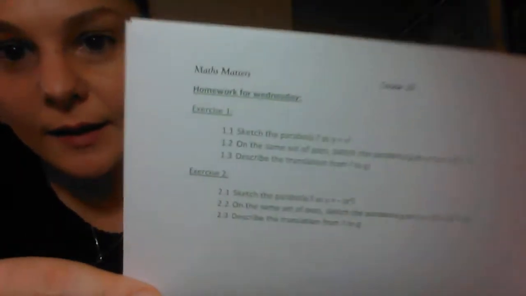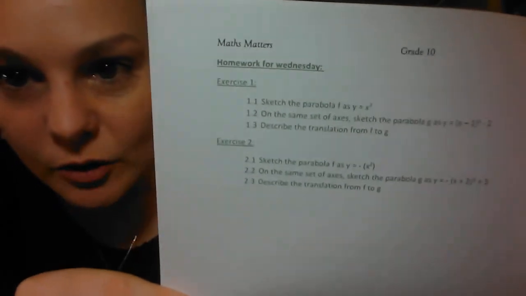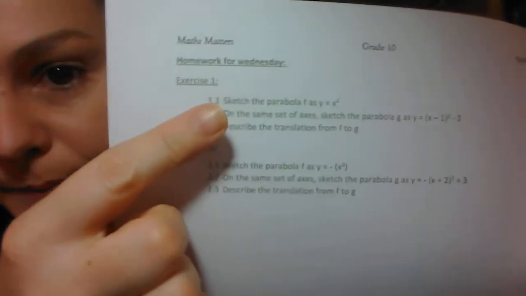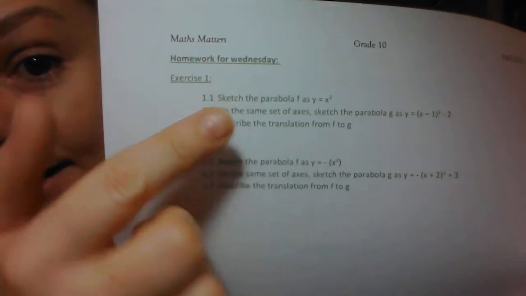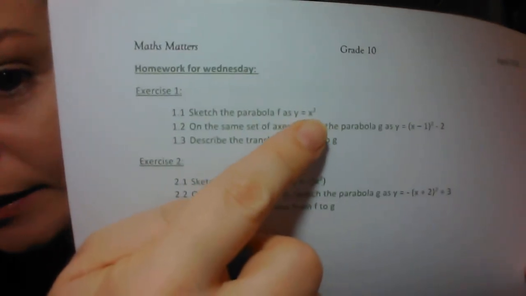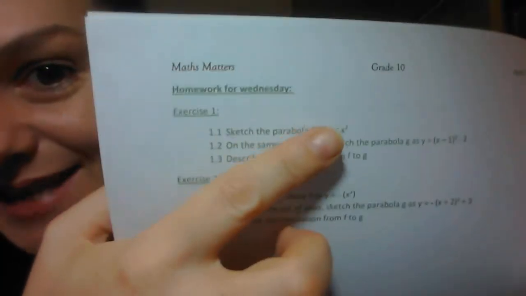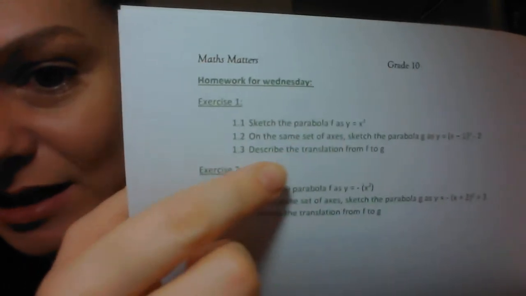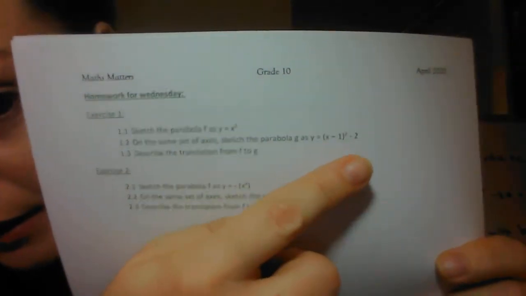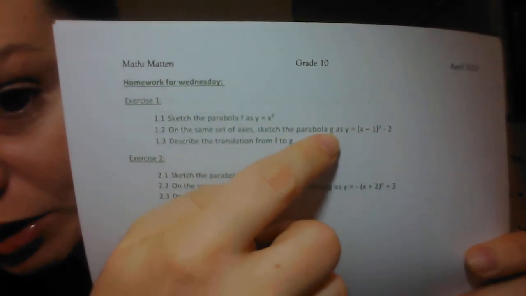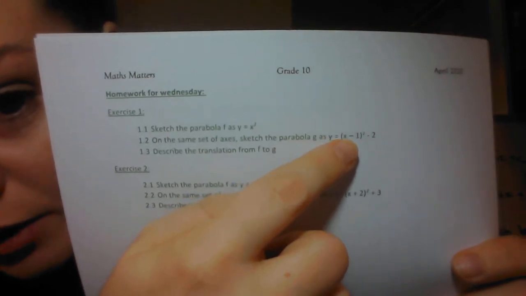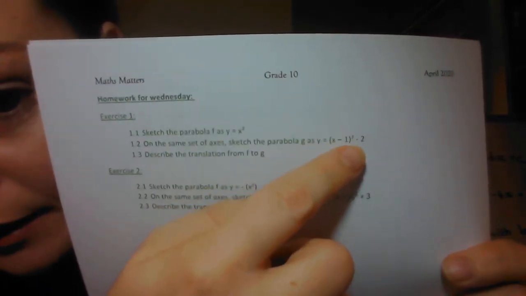So now you have the homework. So there are two graphs to draw. First one, you sketch y equals x squared and you call it f. So that's your basic equation, your basic first graph. And on the same set of axes, you're going to draw this line, y equals (x minus 1) squared minus 2.